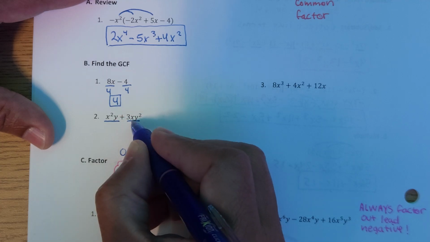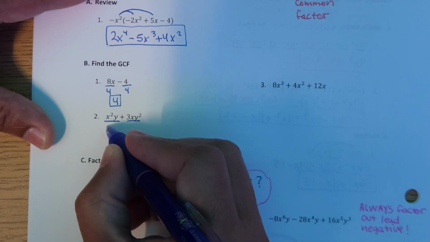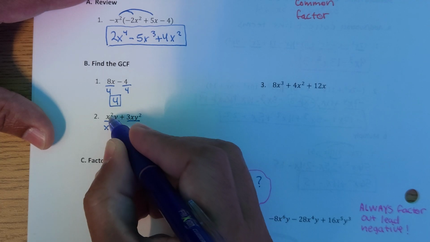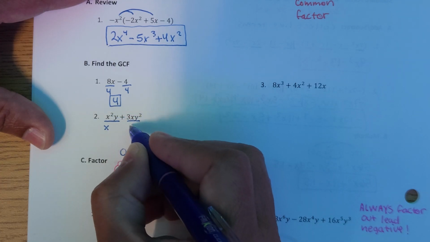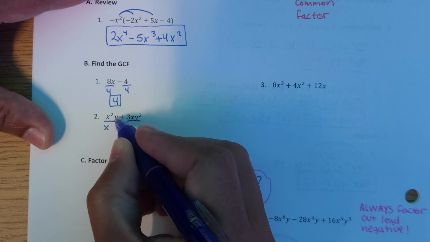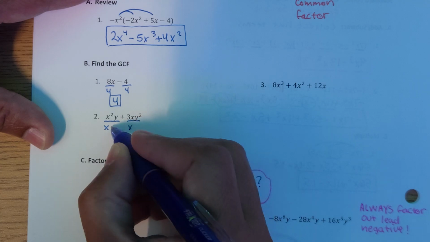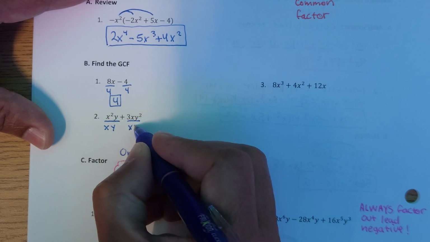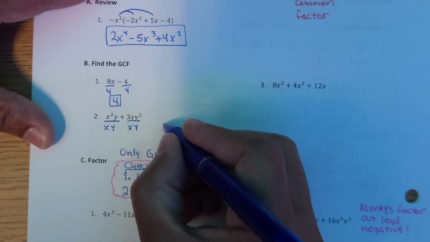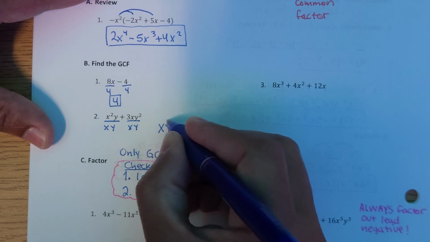Example number 2. In this term, we see that this has x squared, this is y, this has x, and this is y squared. So we can factor out x, because this is x squared, and also here we can factor out x. Now this is y to the first and this is y to the second, so that means we can also factor out a y. So the GCF for this problem is x times y.